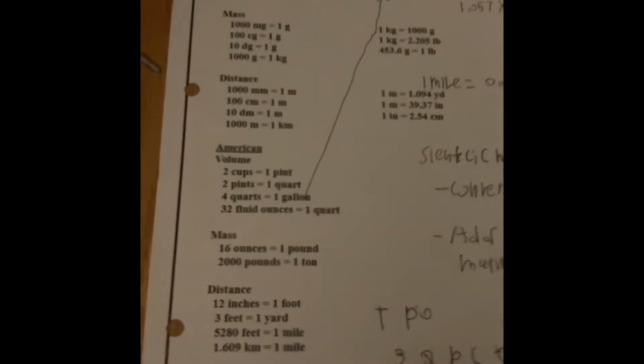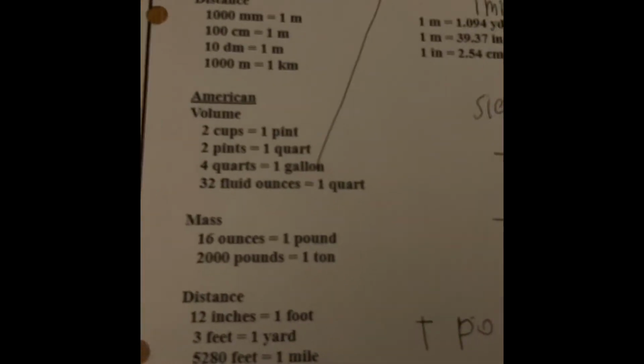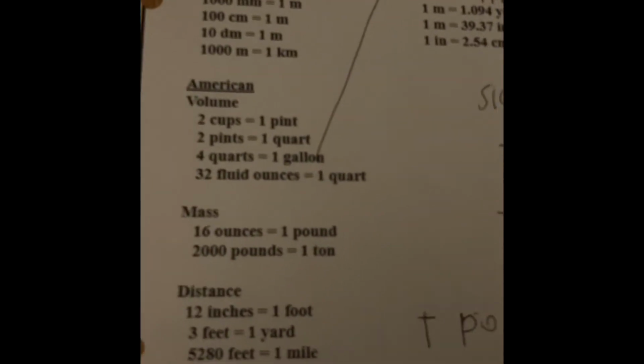Now, on the right side of the page, we have to find some metric conversions that will get us from pounds all the way to grams. So let's look for a moment. Where does it say 1 pound?